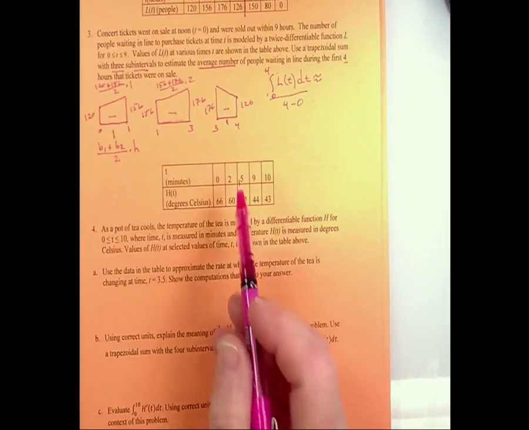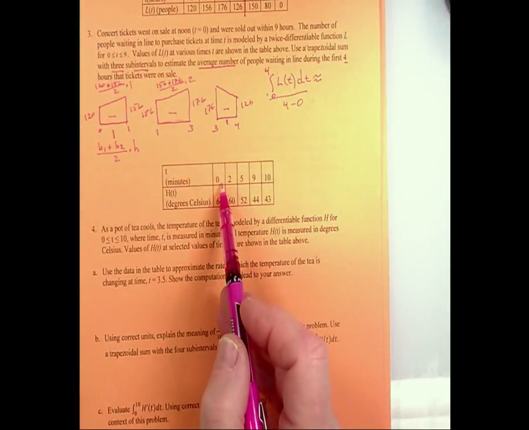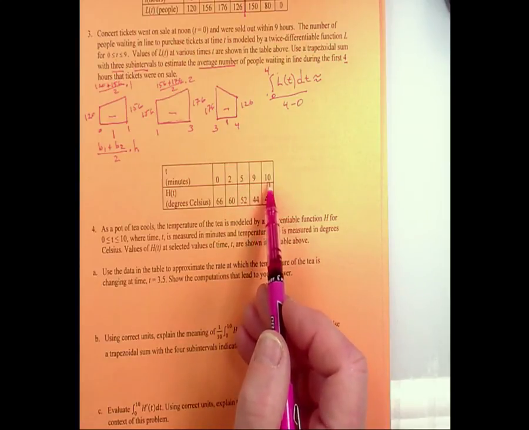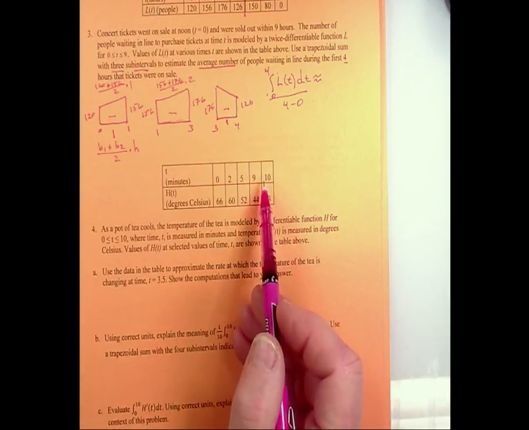If you look at number 4, notice again, they don't go up by equal amounts. They go up by 2, and then 3, and then 4, and then 1. So again, you have to do them separately using the formula for the area of a trapezoid.